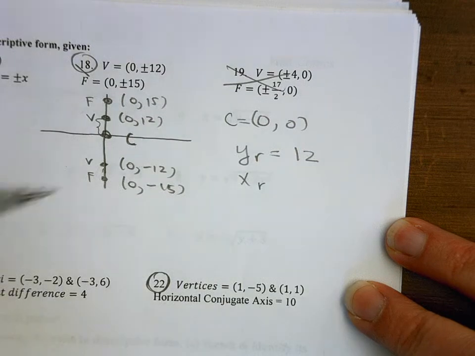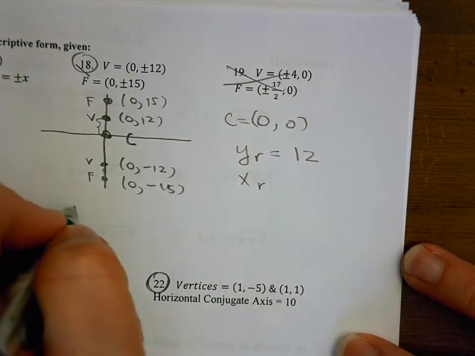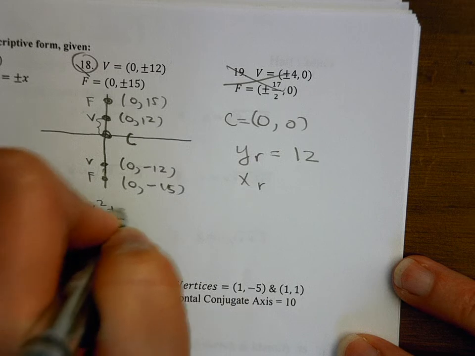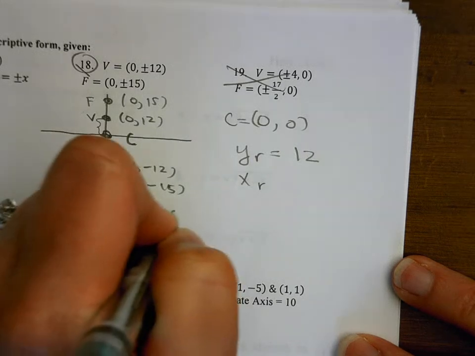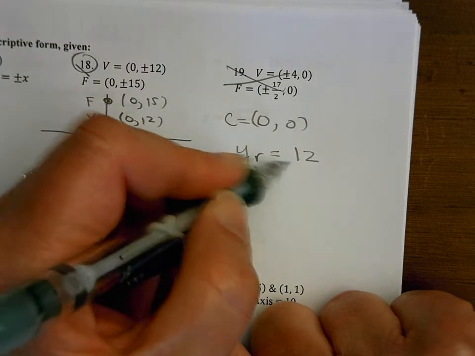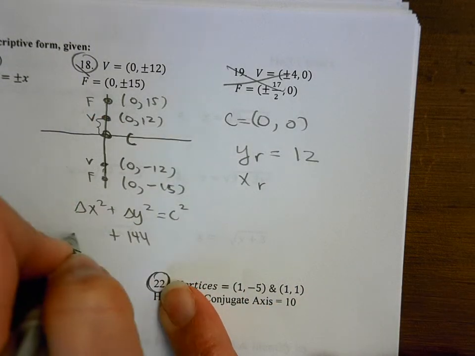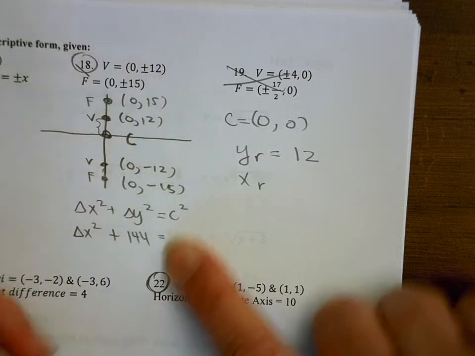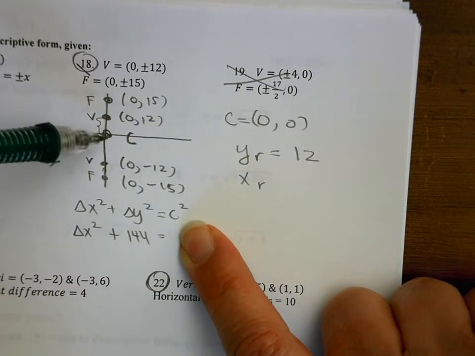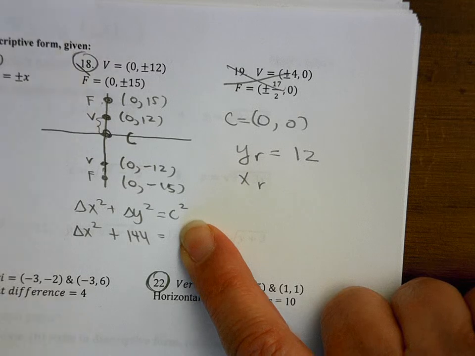So I'm just going to use that relationship of how I find c. In general it's delta x squared plus delta y squared equals c squared. So I know my delta y squared, that's my y radius, so that's 12. So 12 squared is 144. And then c squared, so c is the distance from the center to the focus, and in this case that's 15.